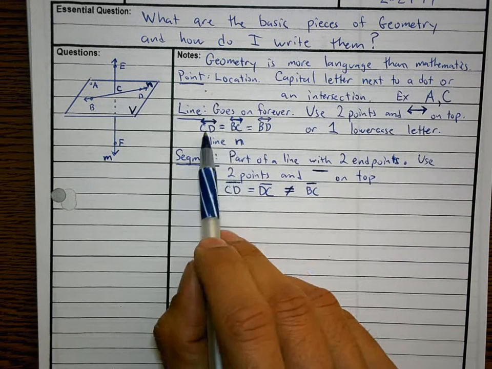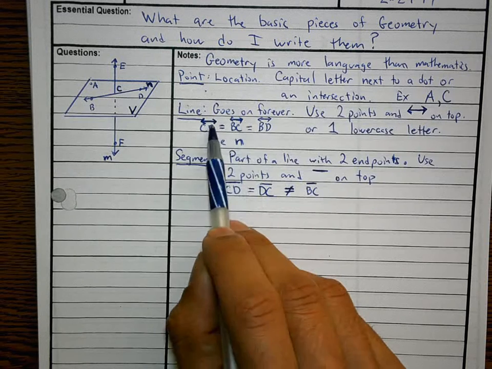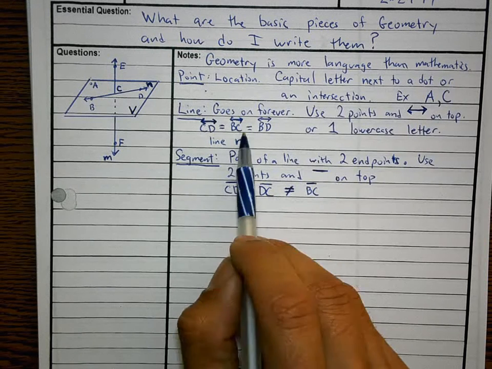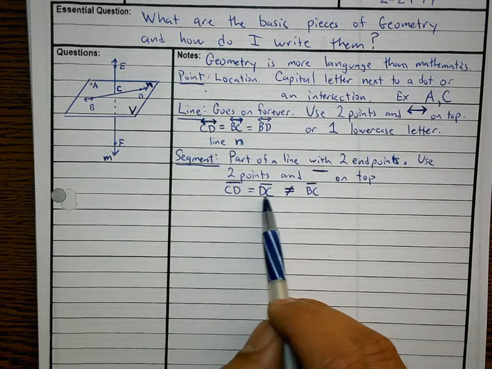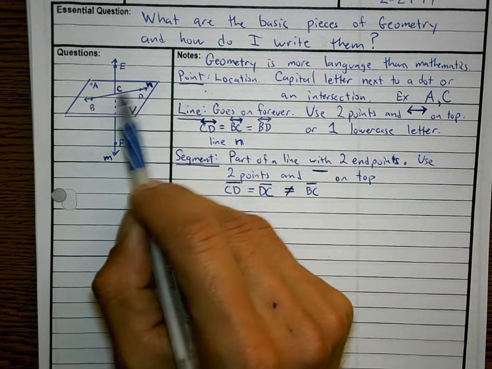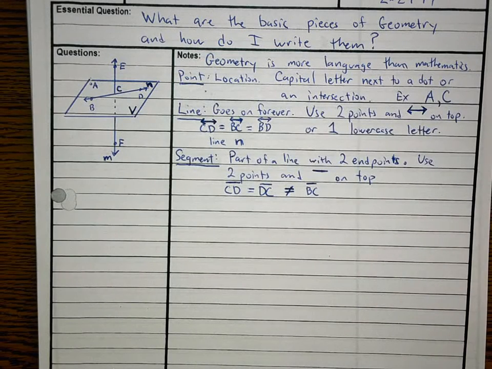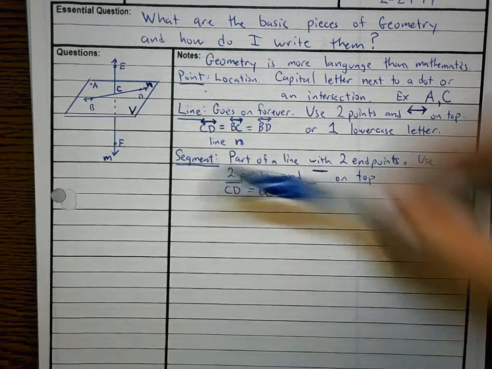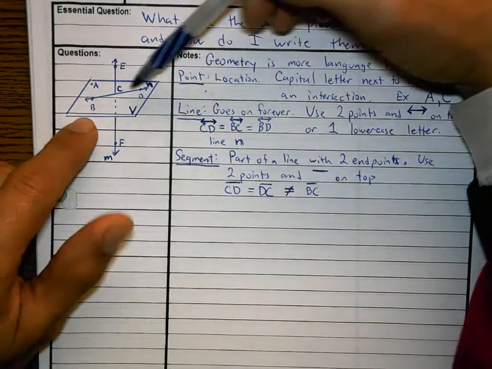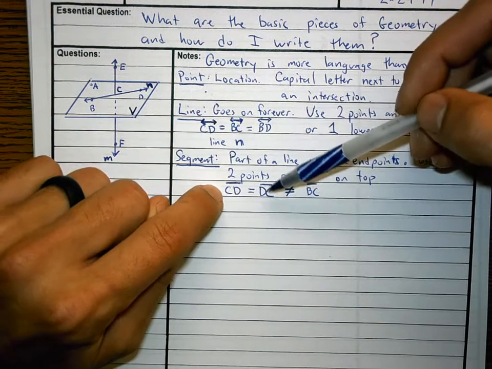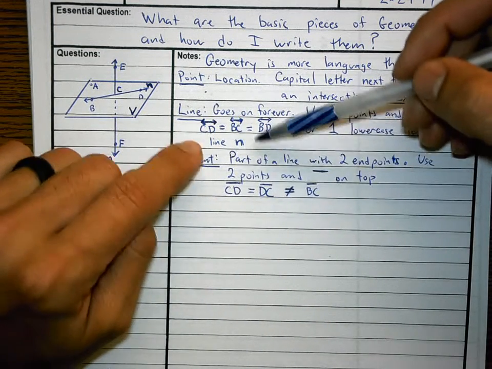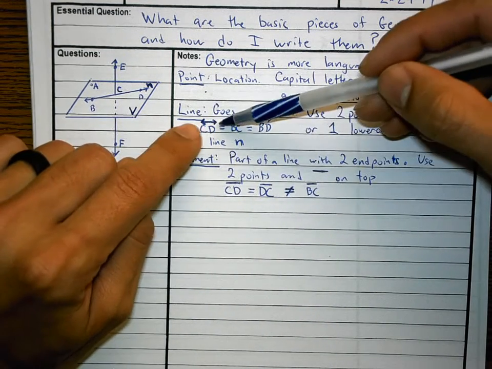Earlier I said these were the same thing. That's because we're talking about a line that goes forever. When we start talking about pieces of a line, the pieces have to be the same pieces in order for them to be equal. Otherwise, they're not equal. Yes? You probably already said it, but how do you tell the difference between a segment and a line? There is no difference in the picture, but how we write it is how we can tell what we're talking about. Are we talking about a line? Then we need the double arrows.